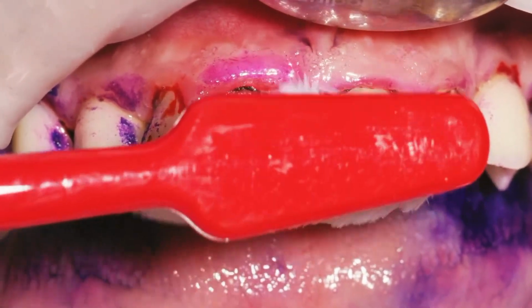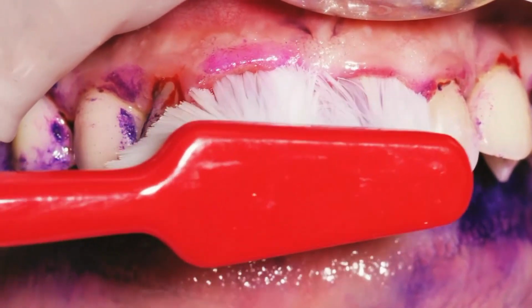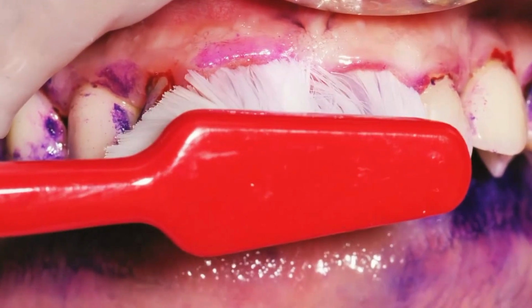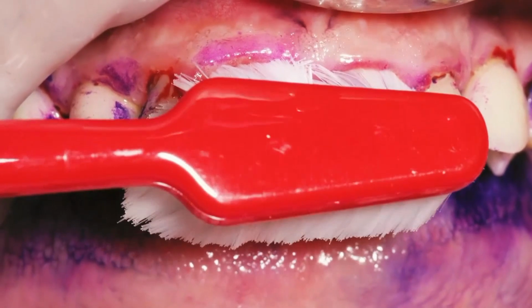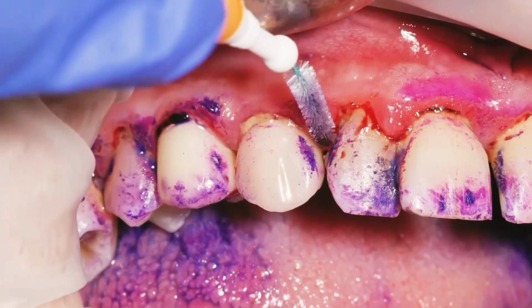So we showed him how to clean the sulcus and the marginal gum with an intrasulcular technique with a soft toothbrush with soft bristles.